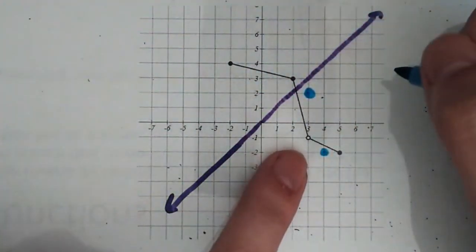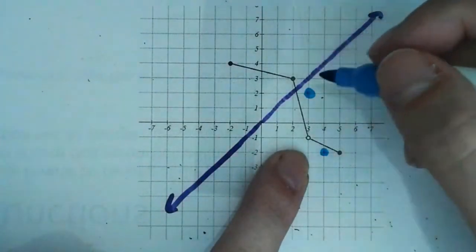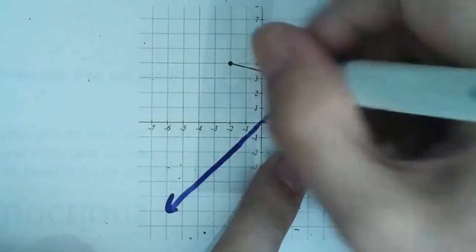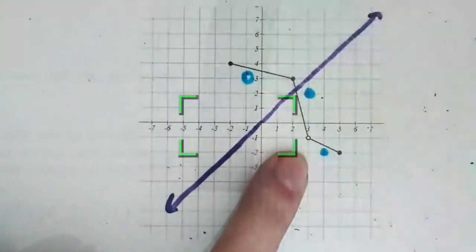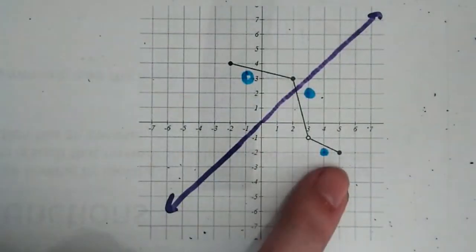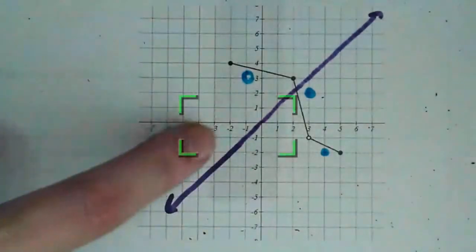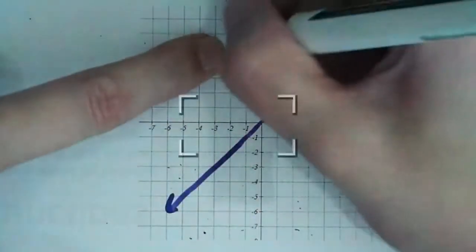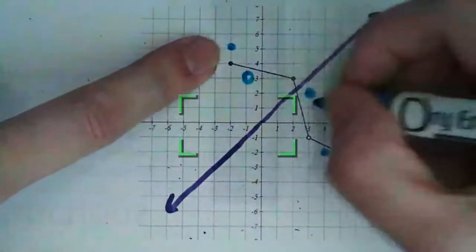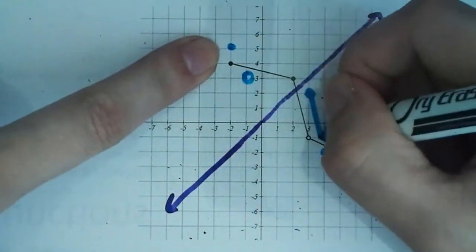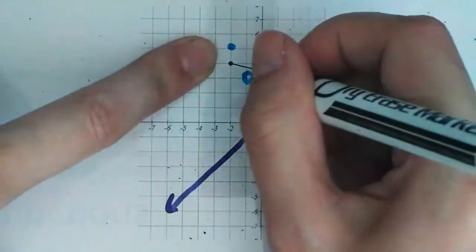Right now I have an open circle at 3, -1. So I need to go to -1, 3 and put an open circle there. And then I have a closed circle at 5, -2. So I need to go to -2, +5 and put a closed circle there. And then I connect the dots in the order that I made them.